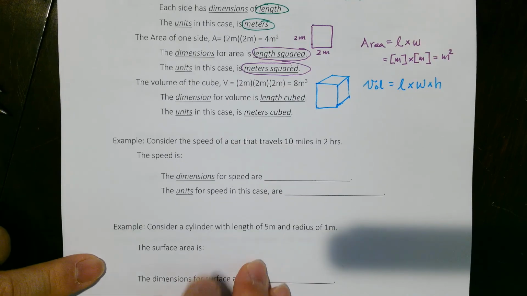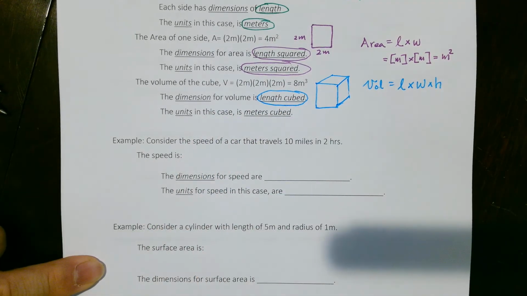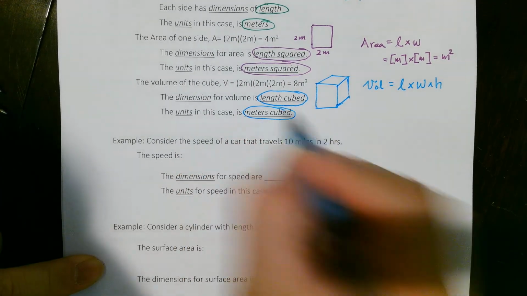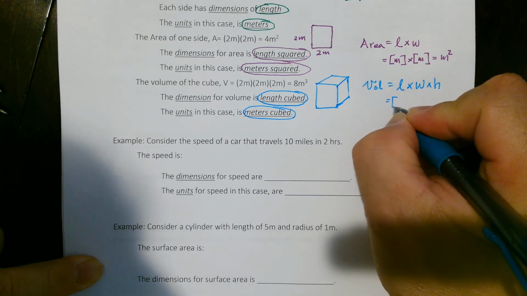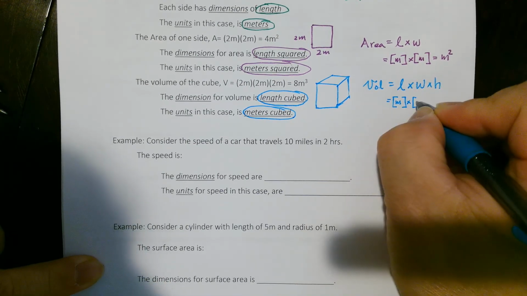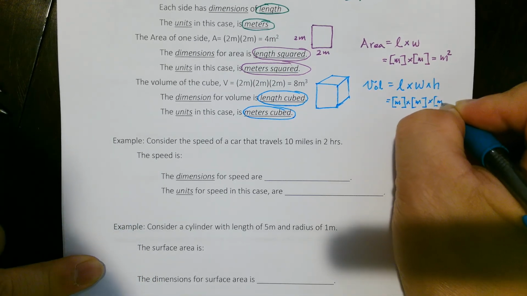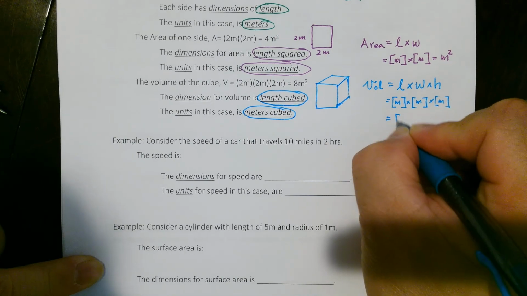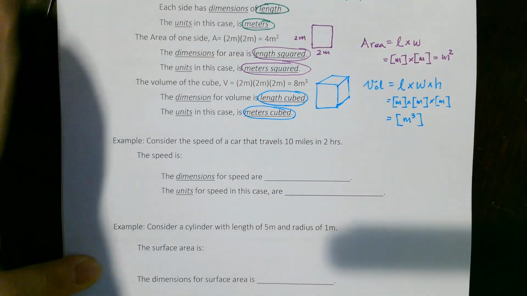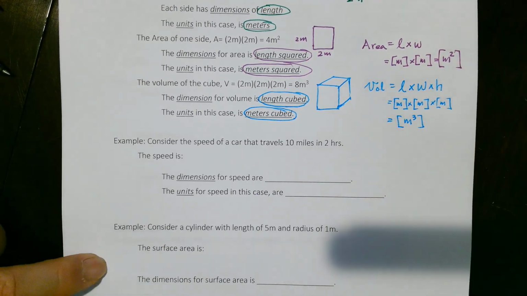So the dimension for the volume will be length cubed, and the units will be represented as meters cubed, because here the length will be measured in meters, the width will be measured in meters, and height will also be measured in meters. Therefore, meters cubed would be the units. All right.